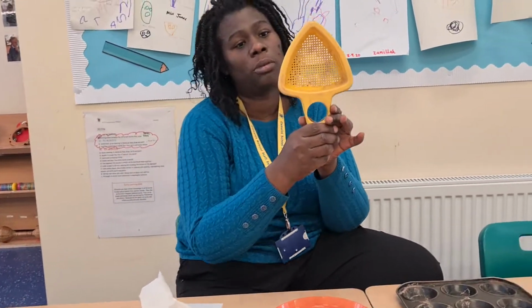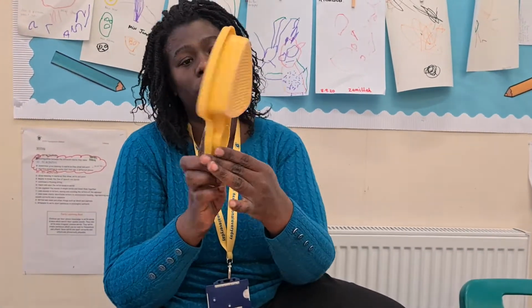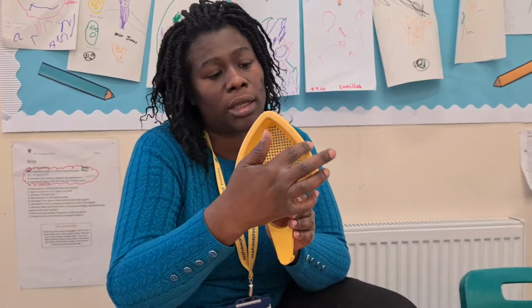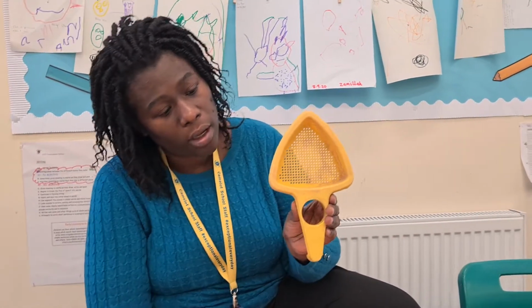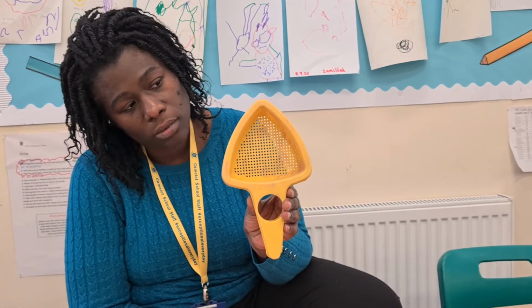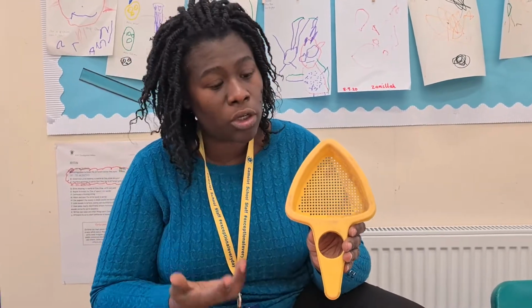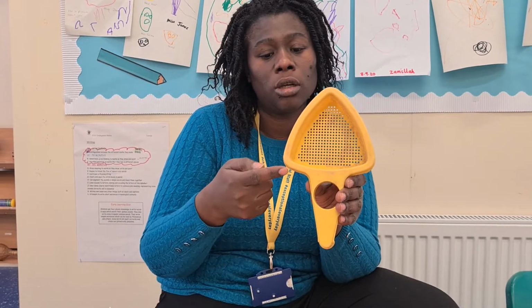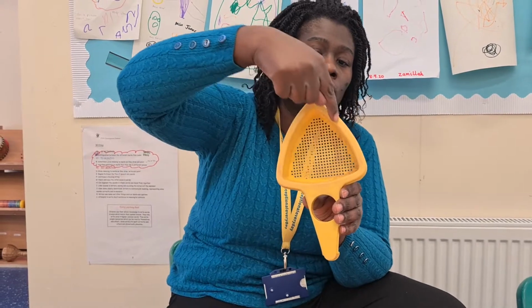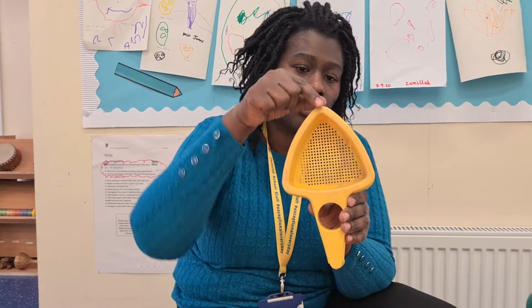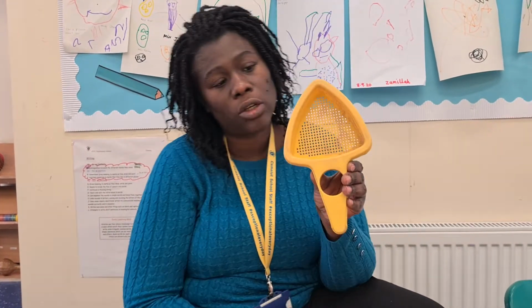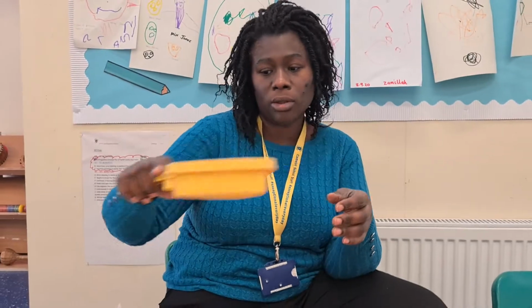Okay, so this comes from our sand tray. It's a sieve that we use for our sand tray. And we're just looking at this part of the sieve. What shape is this? Did you say it's a triangle? Well done if you said triangle. And how do we know? What's the properties of a triangle? A triangle has got 1, 2, 3 sides, and it has 1, 2, 3 pointy corners. So that's how I know it's a triangle. Okay, well done if you were able to get that.